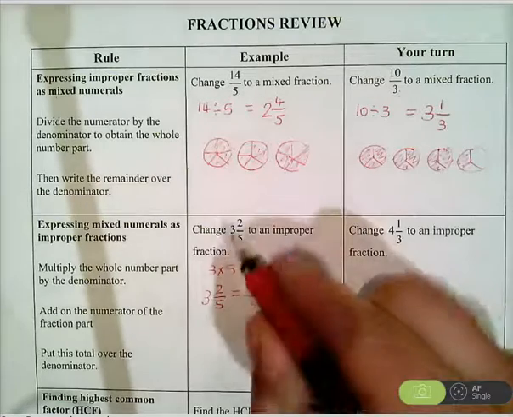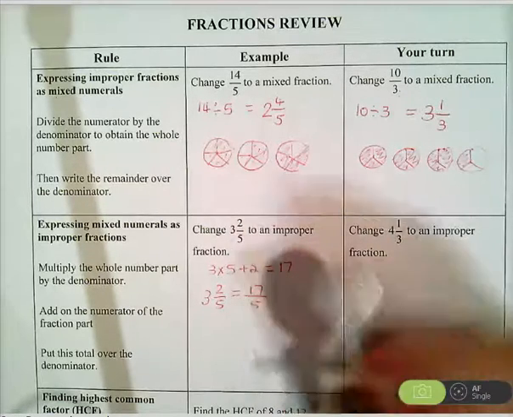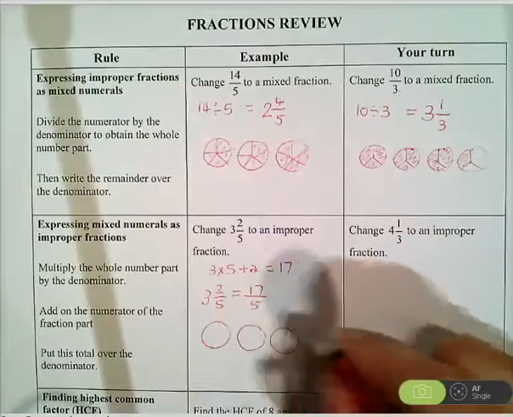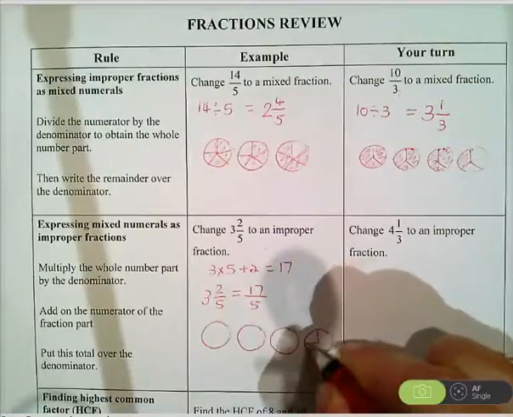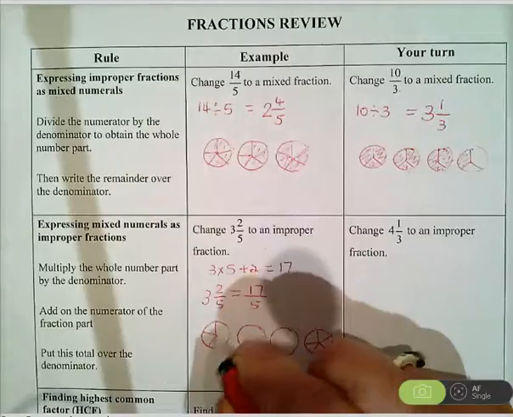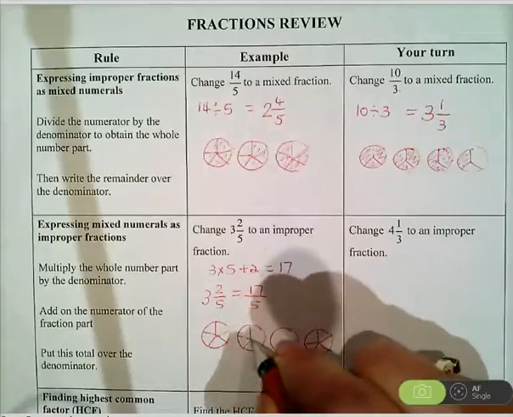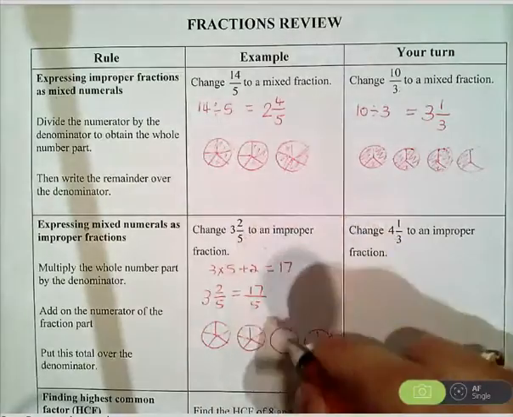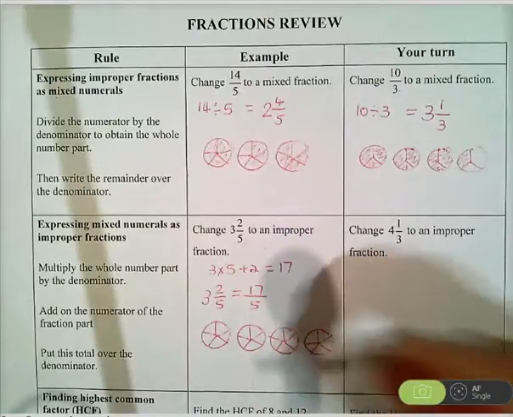The other way of doing it is to look at what 3 2/5 means, and it means that you've got 3 full circles and 2/5 of a circle. So this last circle is cut into 5s, and actually all the other circles will be cut into 5s as well. Because when you see a fraction and you've got fifths, it means that everything has to be in terms of fifths.